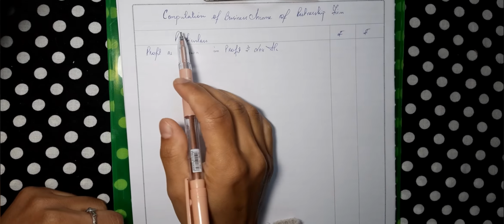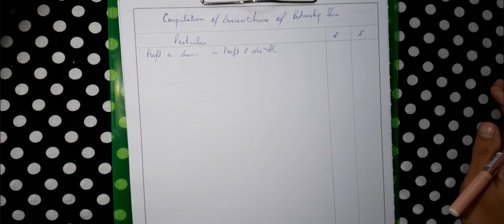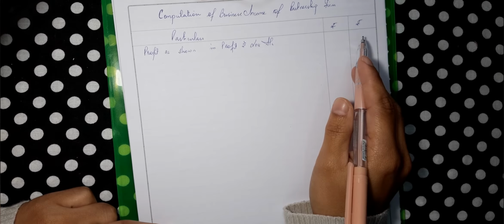So I have prepared the table already, as we normally do. Computation of business income of the partnership firm. Okay, in this situation, there's no name, so they've just given us it as a partnership firm. So we'll just write it that way, computation of business income of a partnership firm. And then you have your particulars and 2 amount columns for the details and the total amounts.